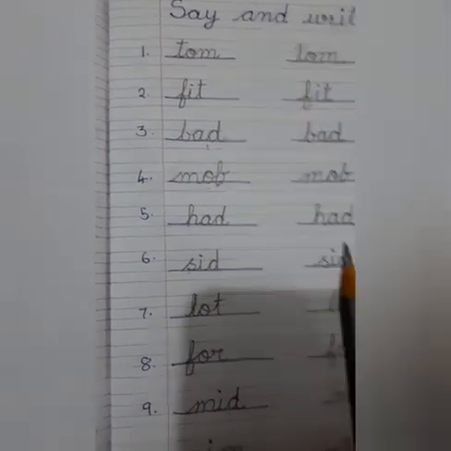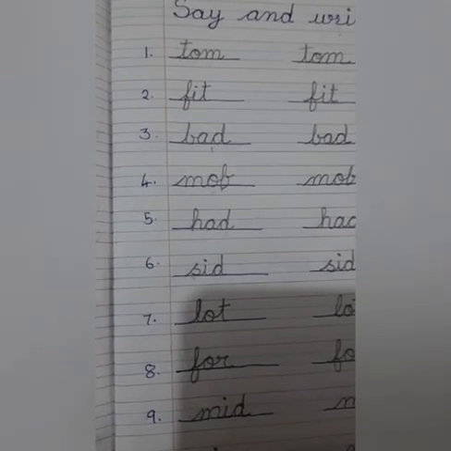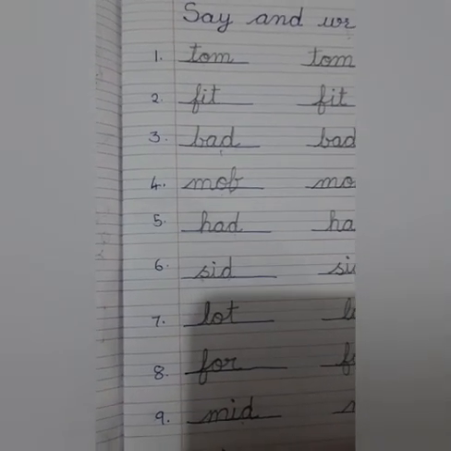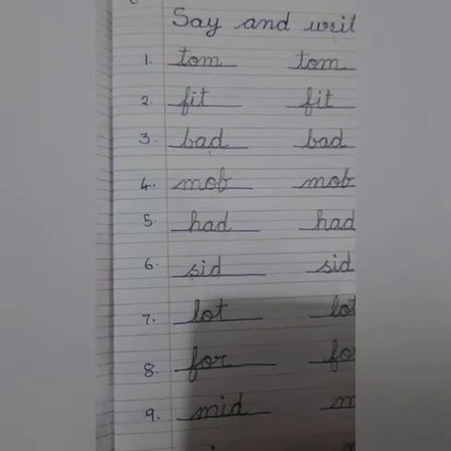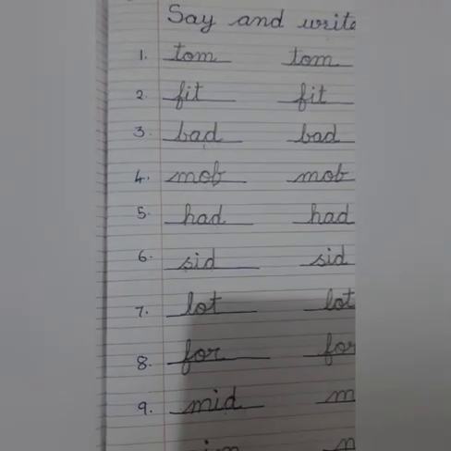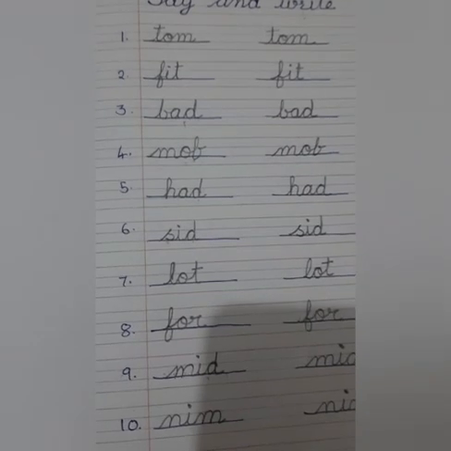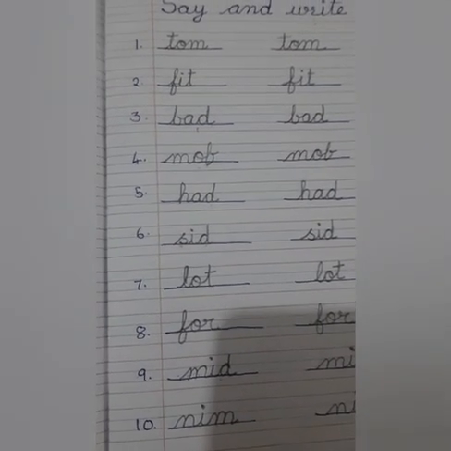Now you have to write all these words in your notebook and say while you are writing. Okay, आपको ये सारे वर्ड्स जो है आपकी नोटबुक में लिखने हैं एंड जब भी आप लिख रहे हो बोल बोल के लिखना है. ओके, थैंक यू.